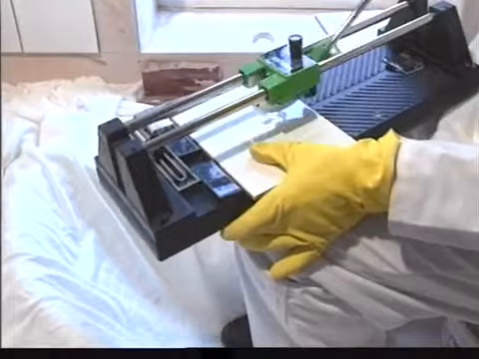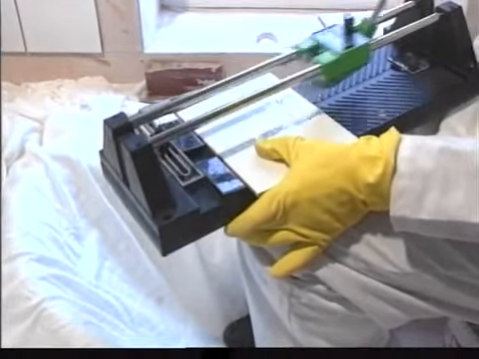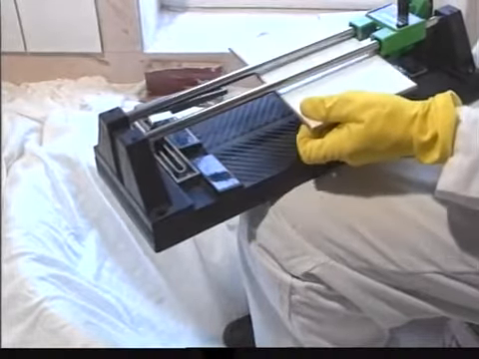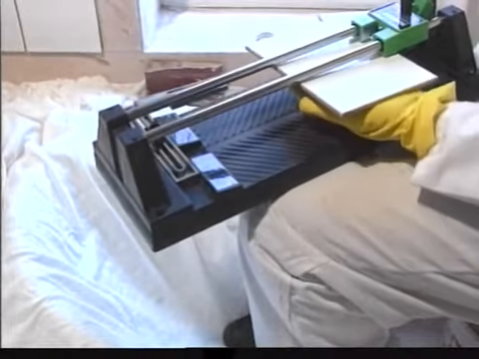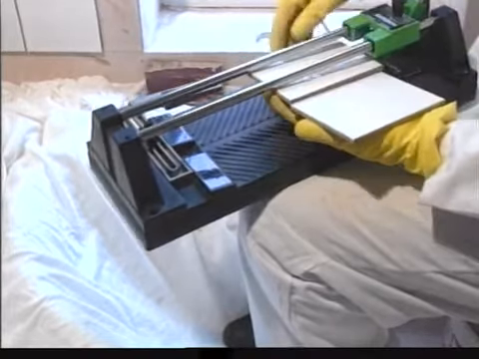The cut edge must be away from the full tile. Mark the height of the tile to be cut with a pencil. Now cut. Here you can see how to cut a tile using a tile cutting machine. Again, remember to wear eye protection.